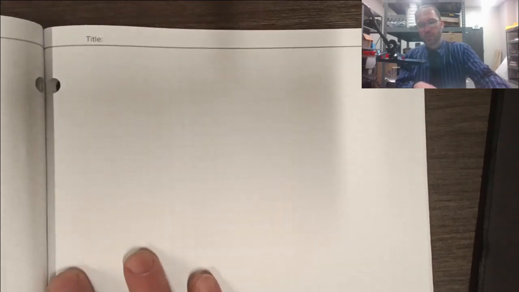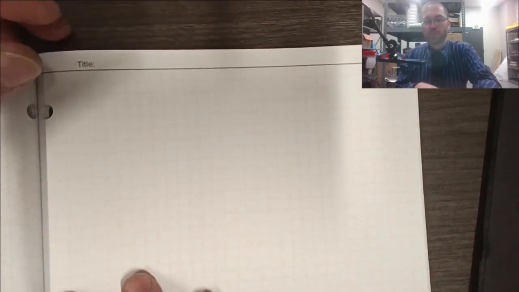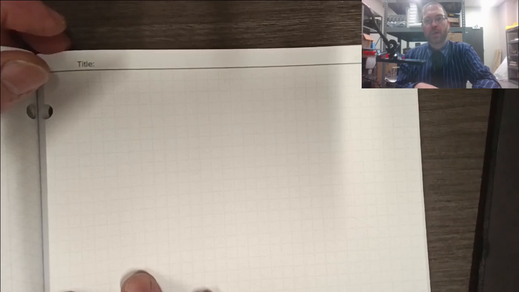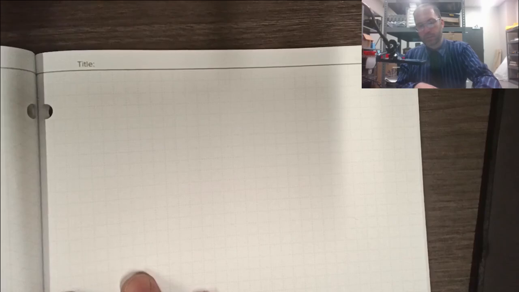In this video, we're going over Delivery Rocket Documentation 2, Part 2, which is the dimensioned drawings. In the last video, we used a decision matrix to decide between our three initial ideas, the small fins, the medium fins, and the large fins, and we've selected the medium fins as our choice.